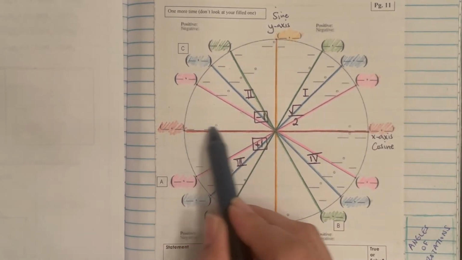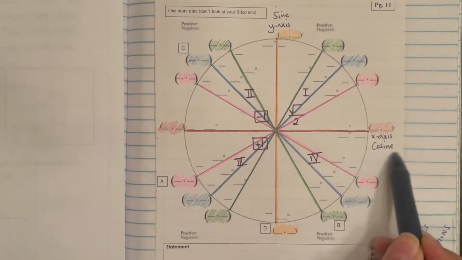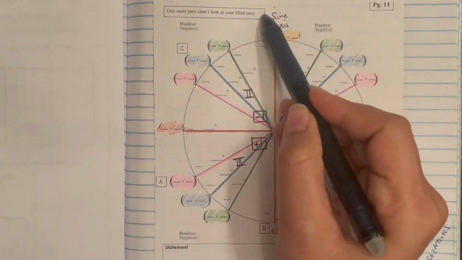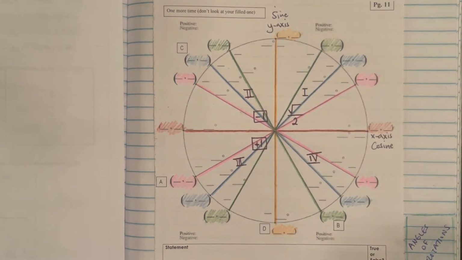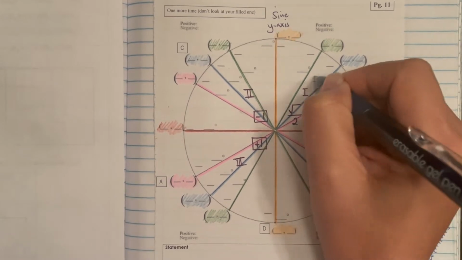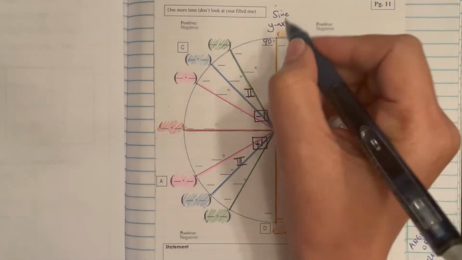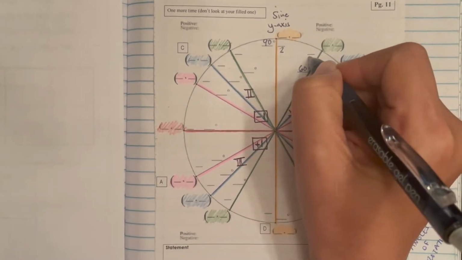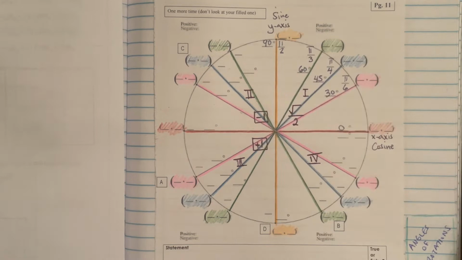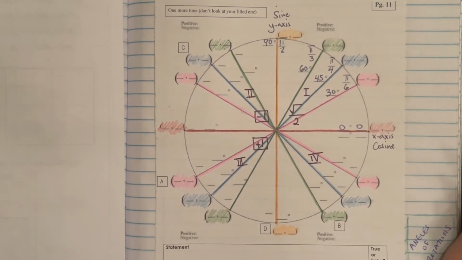All right, so the x-axis coordinate is going to be cosine. The y-axis is going to be sine. So it's very important that you remember that. X is cosine, y is sine. So let's go ahead and get started. 0 goes 30, 45, 60, 90. We need to memorize it. Then for the bottom of the radians, we need to do 2, 3, 4, skip 5, and make 6. Okay, that's how you memorize that. And of course, 0.